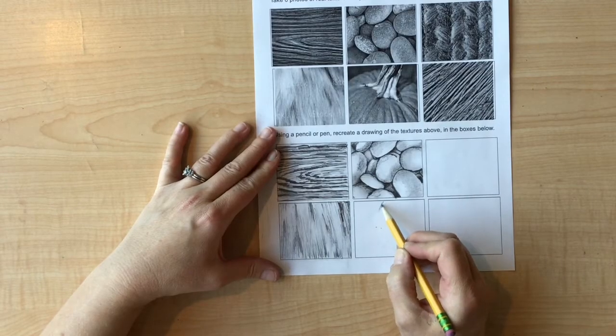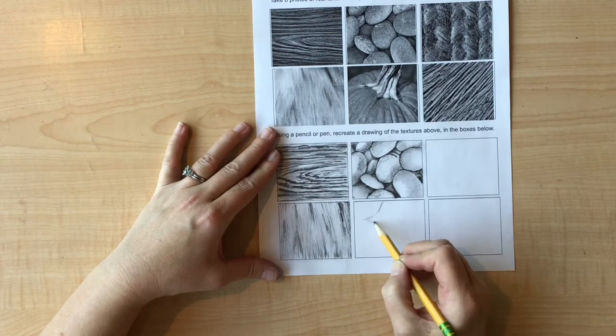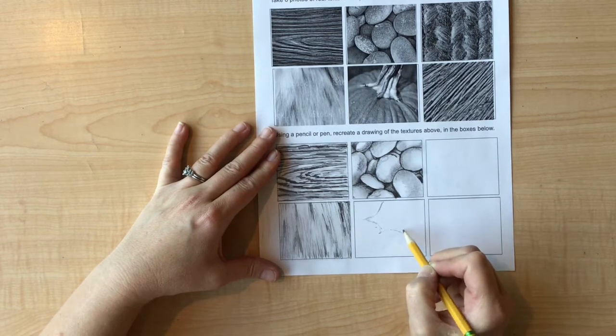And just like the other ones, I'm going to start by trying to find those general outlines.